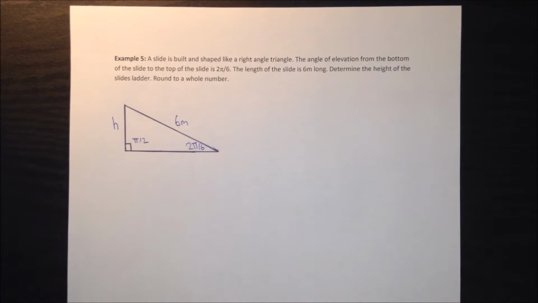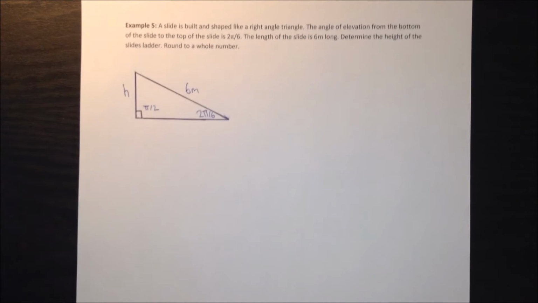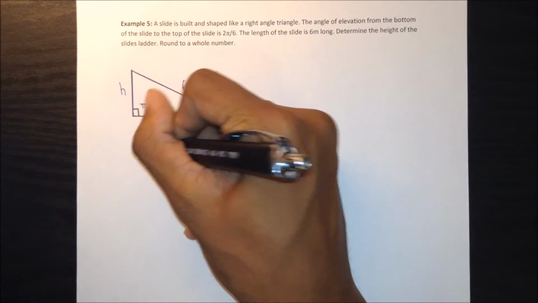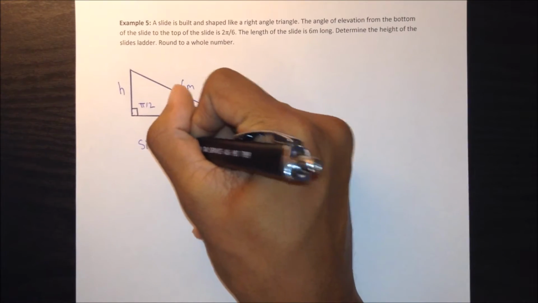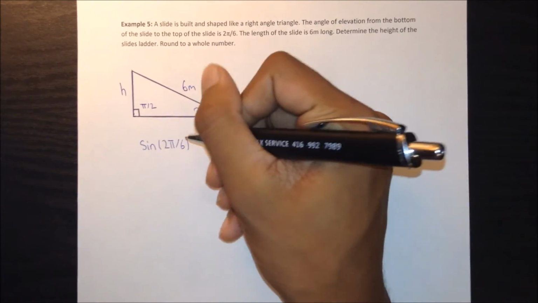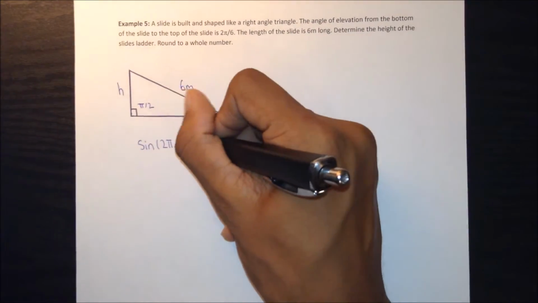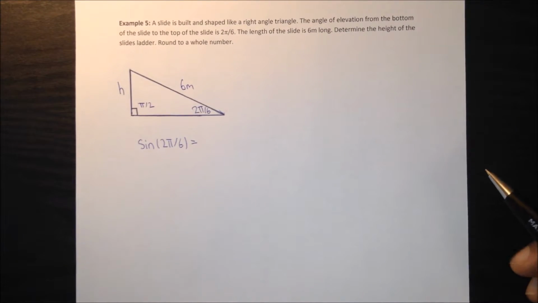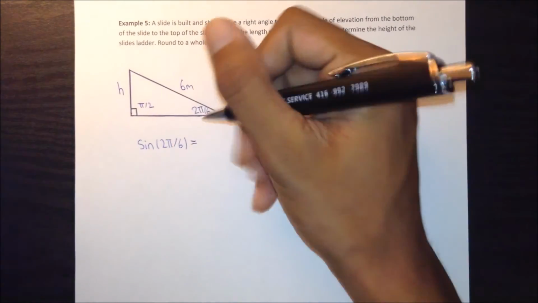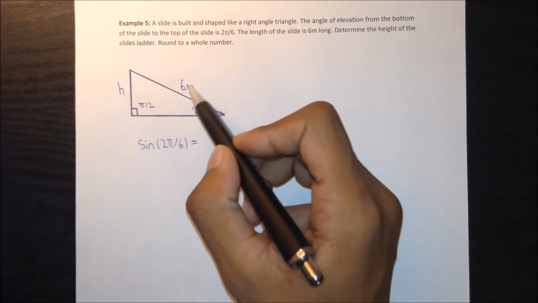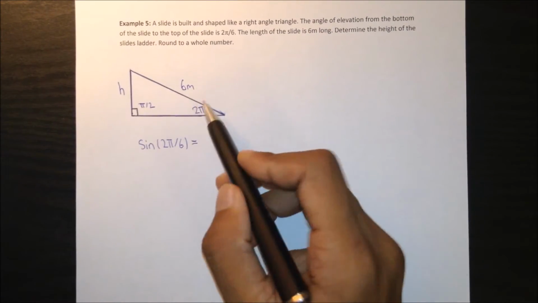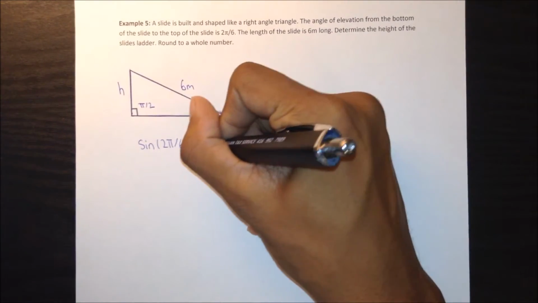Now let's move on. In order to find the height of the ladder, we can use SOHCAHTOA. So we'd want to find the sine of 2 pi over 6. The sine of 2 pi over 6 would give us h over 6, because it's opposite over hypotenuse: opposite h, hypotenuse 6. So let's write that down, h over 6.